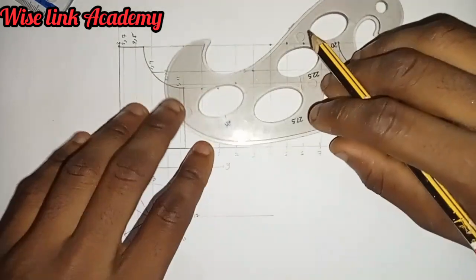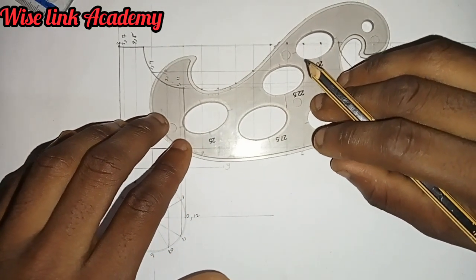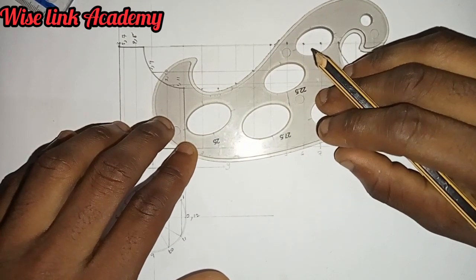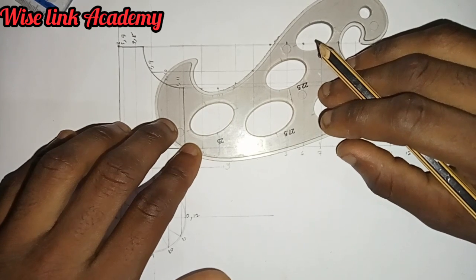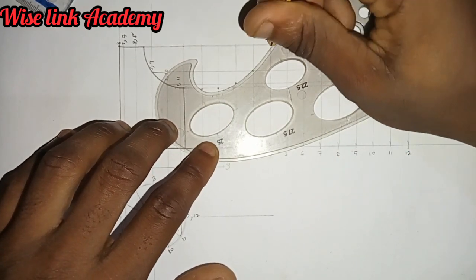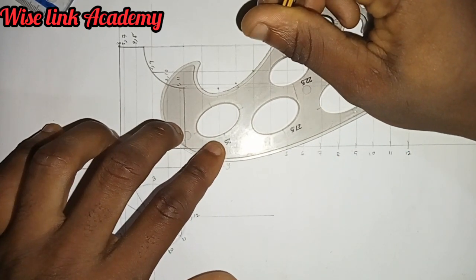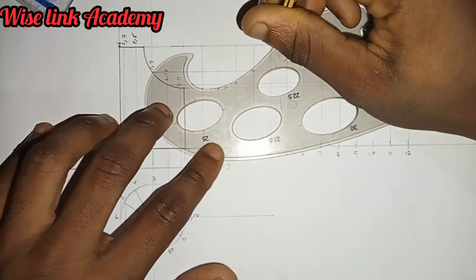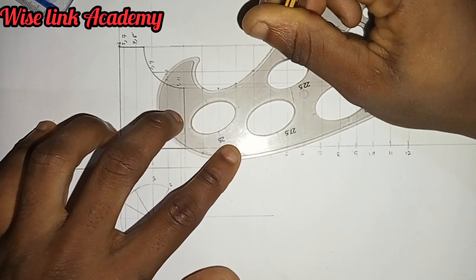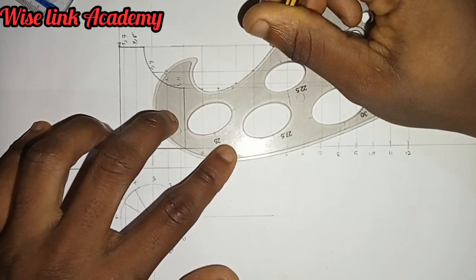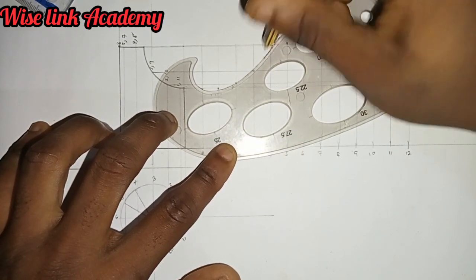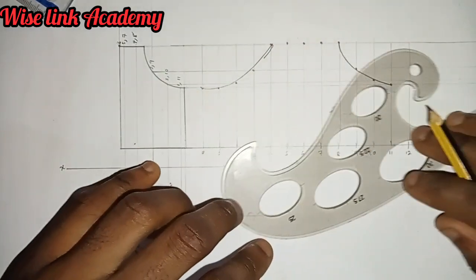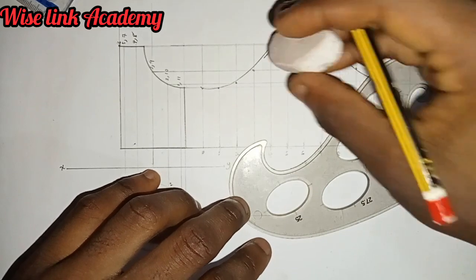You can see. Next thing is what? Join this one too. Take it like this. You can see. Just join them together. If you're moving the set, you can see. Sorry. You're having this, isn't it?